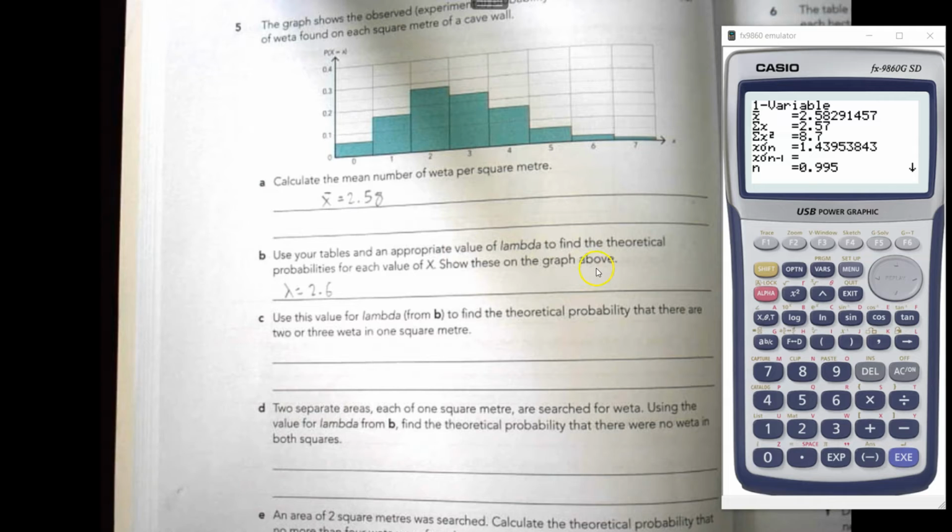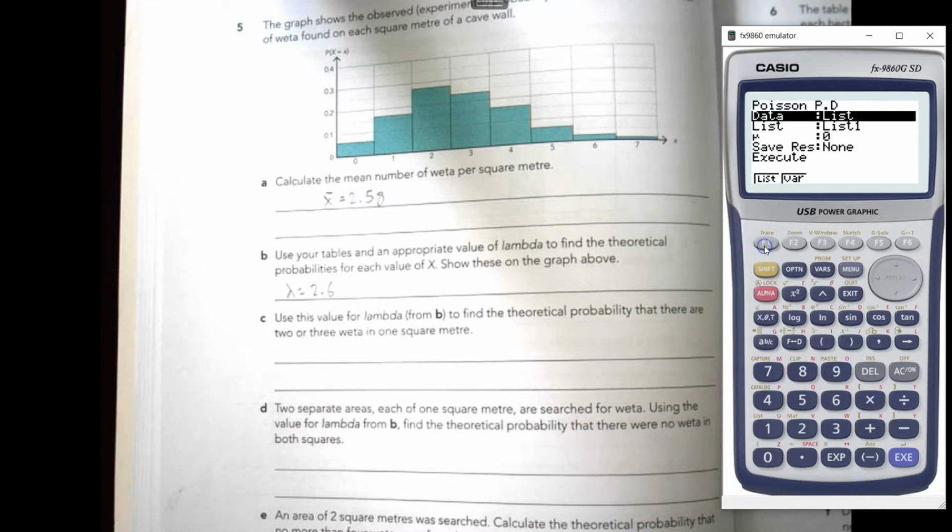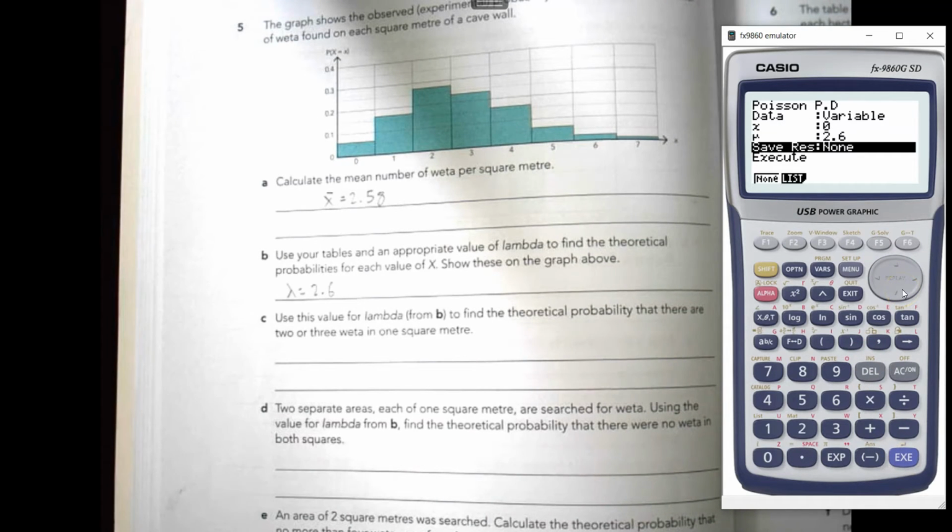Having entered the mean and chosen an appropriate lambda value, we're going to complete this question here. It says to find the theoretical probabilities for each x on the graph. So we've got our lambda now, which is 2.6. If we go into our distributions, into our Poisson distribution, and since we're only calculating for one number at a time, we're going to use the PPD, the point distribution. Make sure it's on variable. And so for 0, when lambda is 2.6, we're going to calculate that for this first value here.